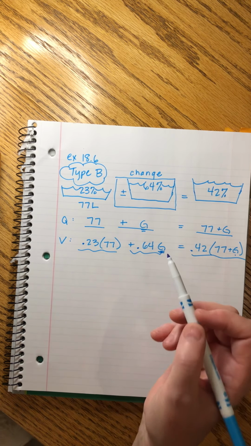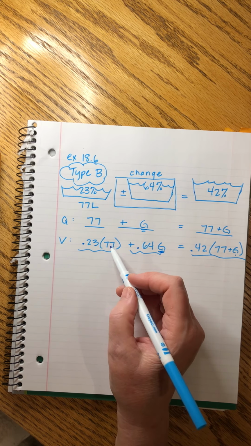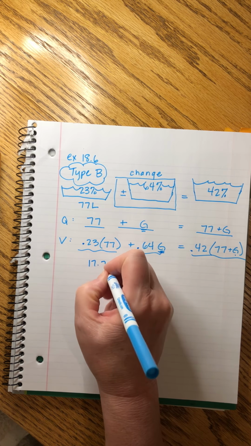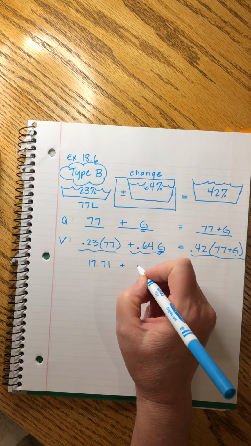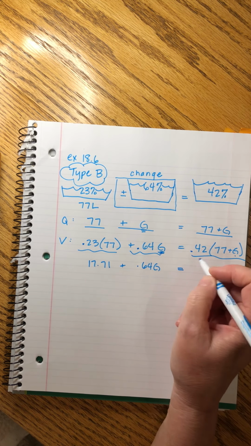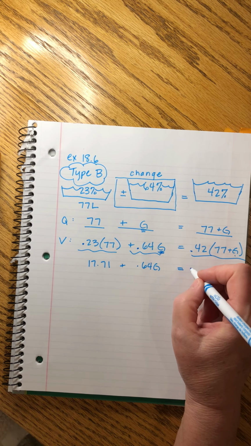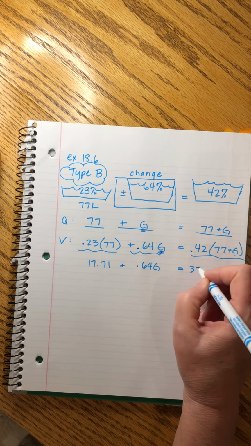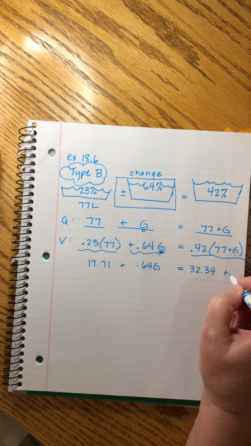My calculator's busy filming. So I'm going to say that this should multiply out to 17.71 plus, we know this is right, 0.64g equals, and then this, once we distribute and multiply, it will be 32.34 plus 0.42.